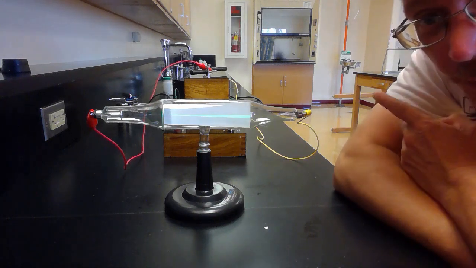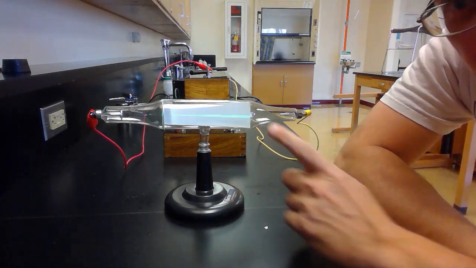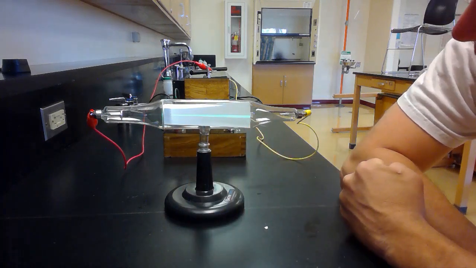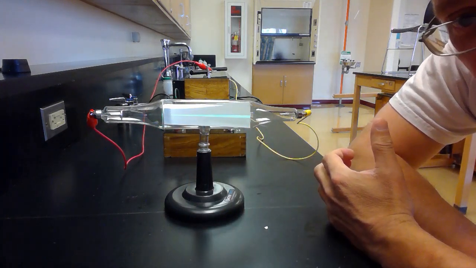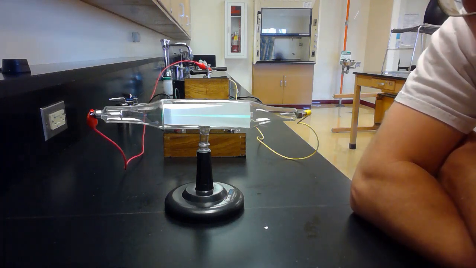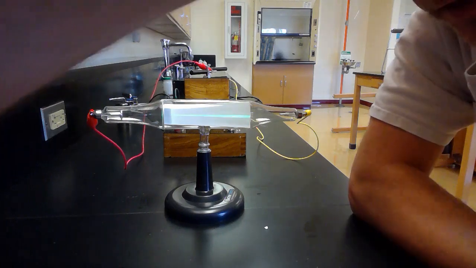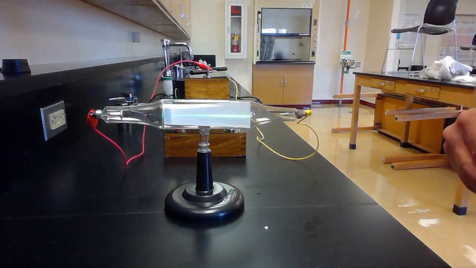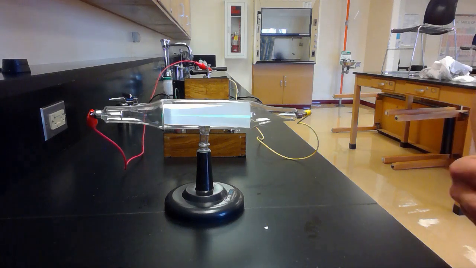Once I've turned it on, I've put a high voltage across this, and you can see this beam appears going across. And this beam is a little bit weird. Scientists in the 1800s looked at this, and you might say, oh, it's just a beam of light. Not that big a deal. But what they observed are some things that are not like how light behaves.